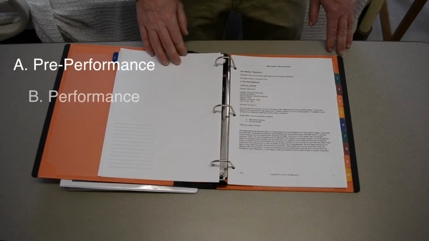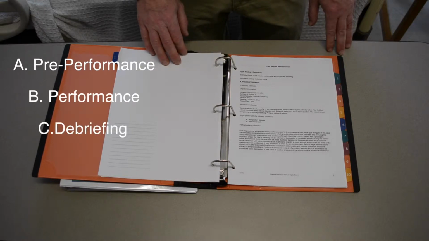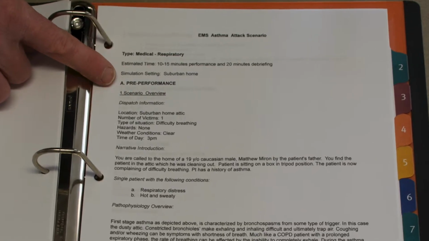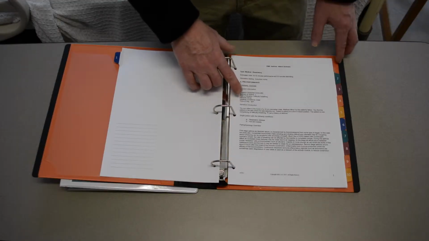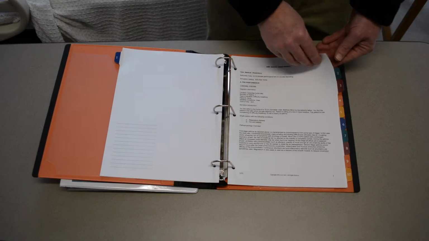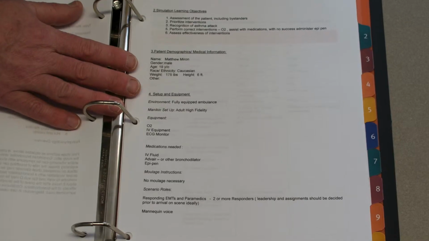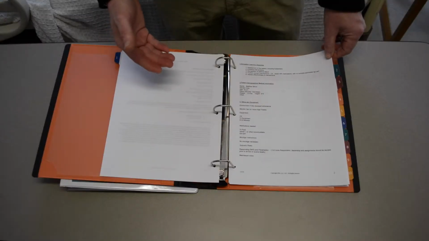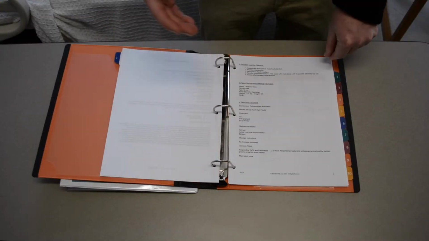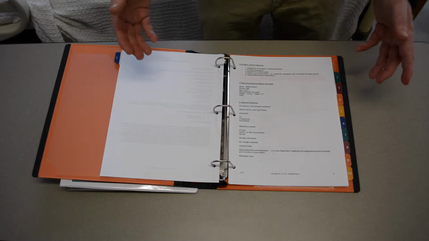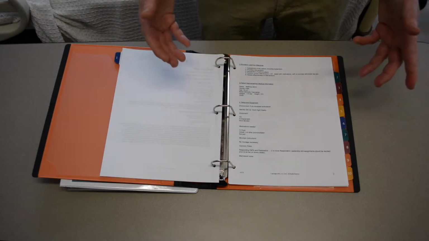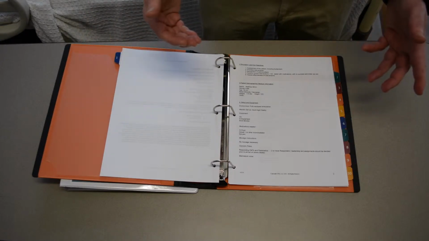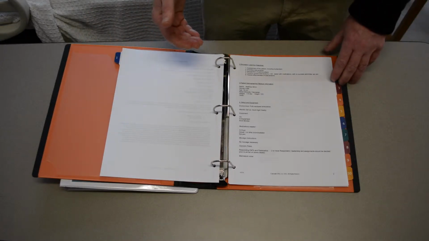Within each scenario, there's a three-part organization system. We have the pre-performance information, which includes an overview of the scenario objectives, as well as equipment needed, the patient demographics, and pathophysiology information. This will allow you to quickly and efficiently assemble all the equipment that's needed, as well as provide the pre-scenario information to the students to get started.